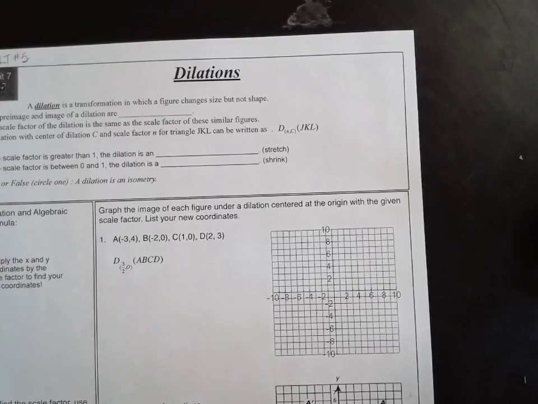A dilation is a type of transformation. So go back in your memory banks to when we were doing transformations. We did 3 kinds. What was the name of one of them? Reflection, rotation, translation. Perfect.